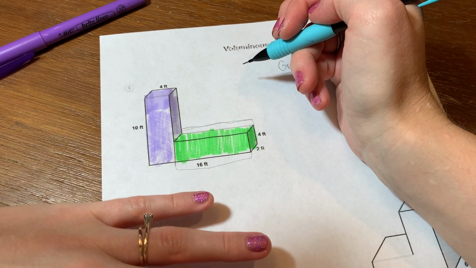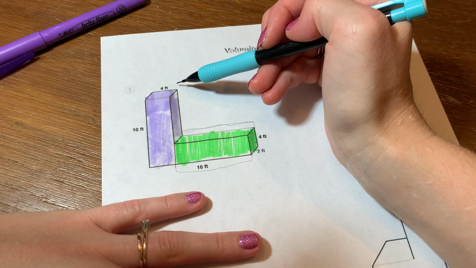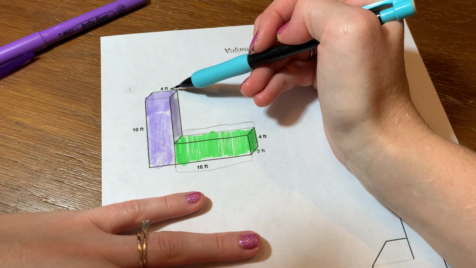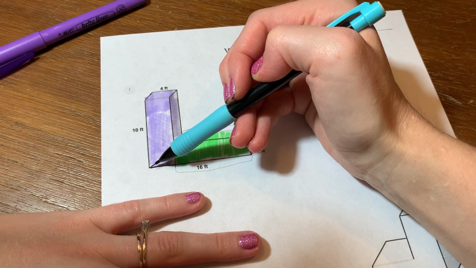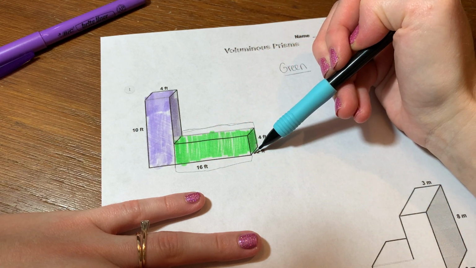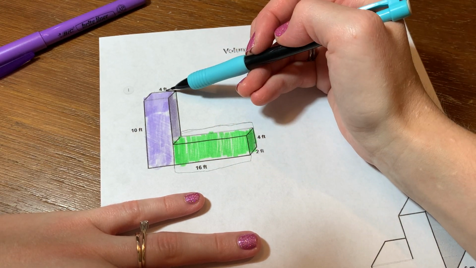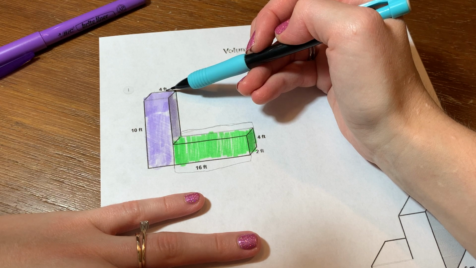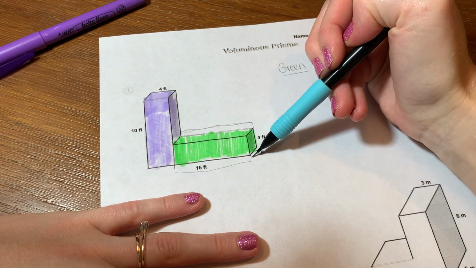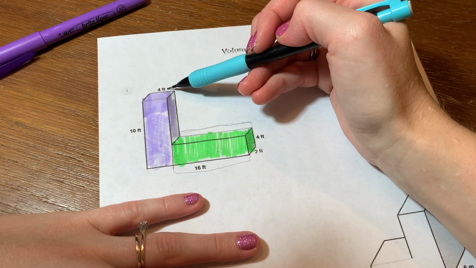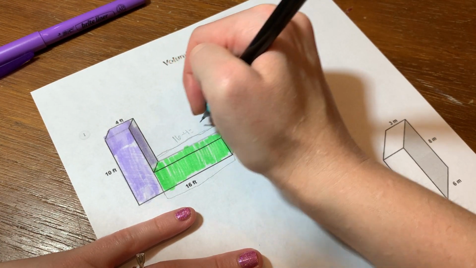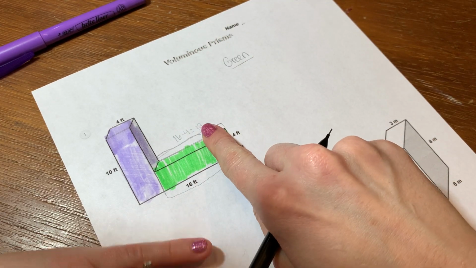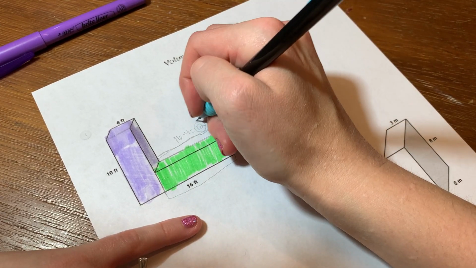So here's what I'm going to do. I'm going to look up here because this piece and this piece are equivalent, so equal to this piece and this piece. They're equal. This piece says it's 4 feet, okay? This whole piece is 16 feet. So if this is 4 feet, then this must equal 16 take away 4, which is 12. So this must equal 12.